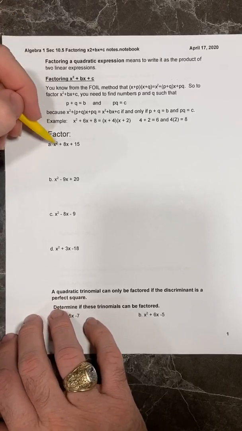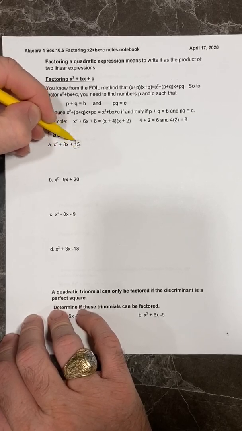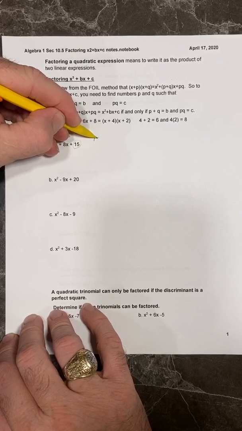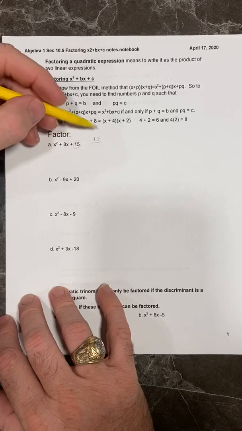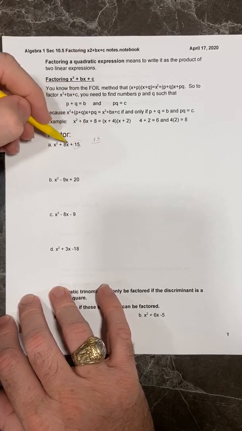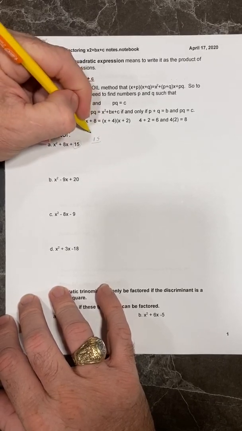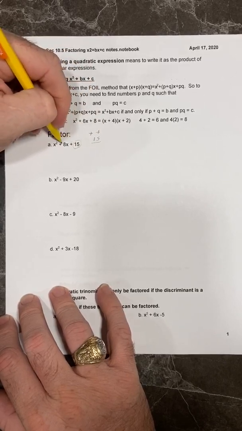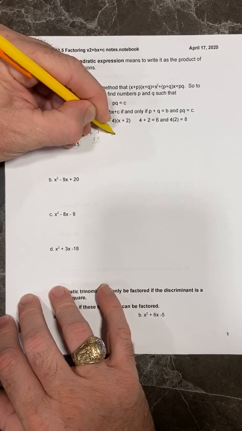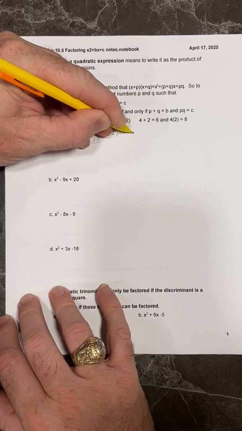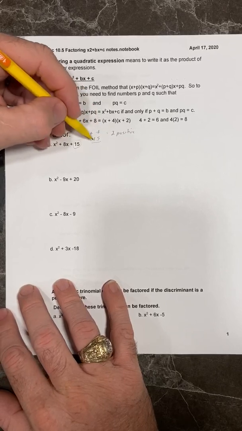So if we're going to factor x squared plus 8x plus 15, what we want to focus on is that last term, 15. And we want to come up with all the factors of 15. Now we have to be careful when we look, because when we have plus plus, if that's the order in our quadratic, then that means that we're going to factor that into two positive factors. All right, so since it's plus plus, we only have to look at positive values here.